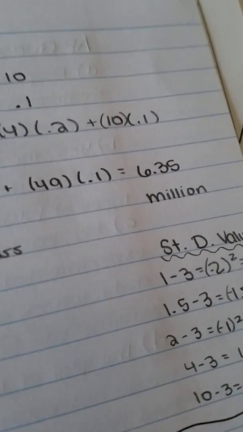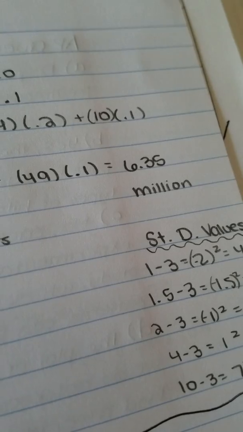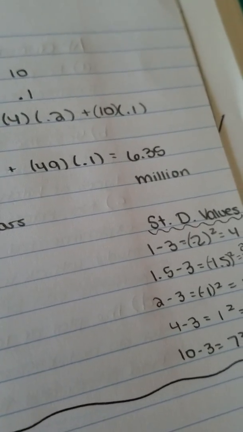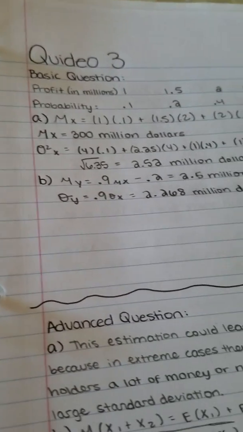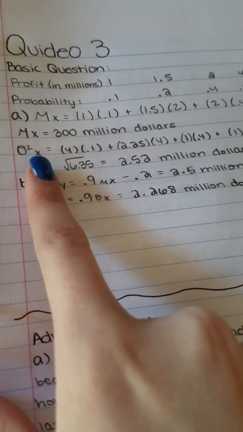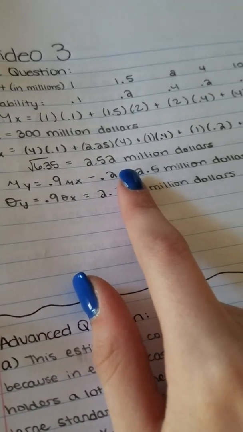So then in total we get the variance to be 6.35 million. And then we have to take the square root of that since it's squared originally. So we get $2.52 million.